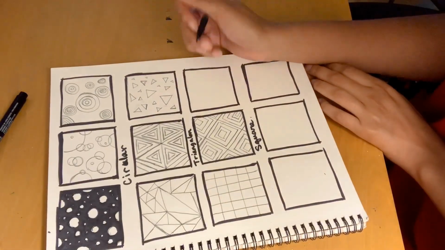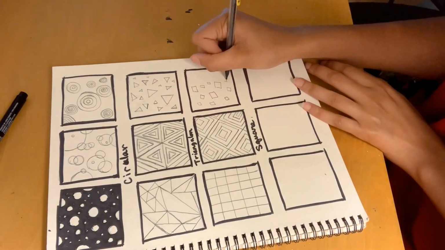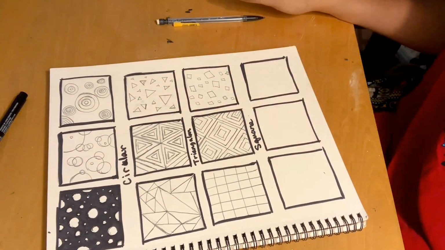And again, for the third box, I'm doing the 90s background, where the squares are just kind of suspended in air like that.